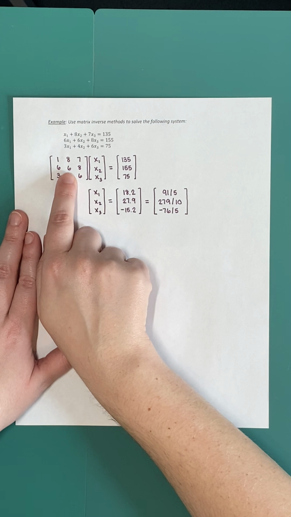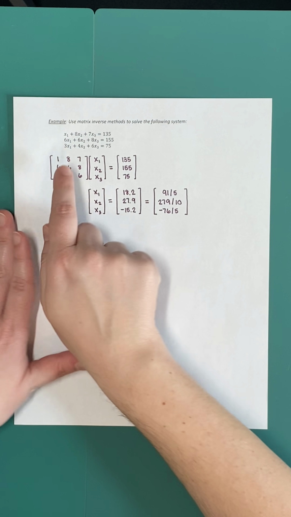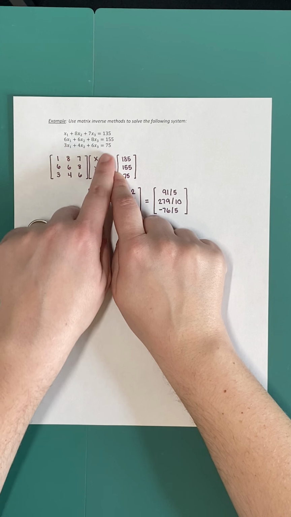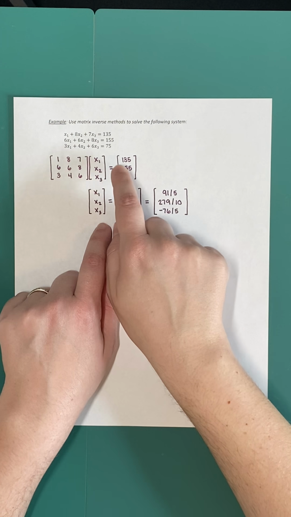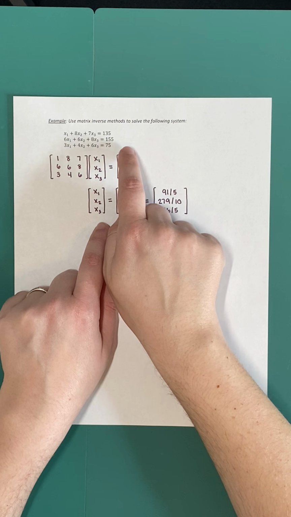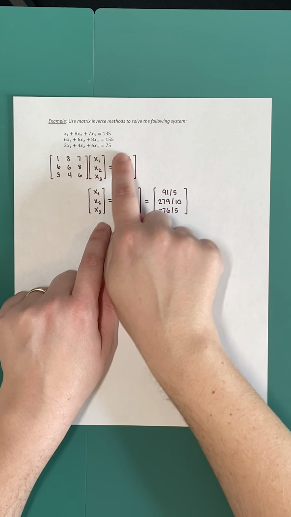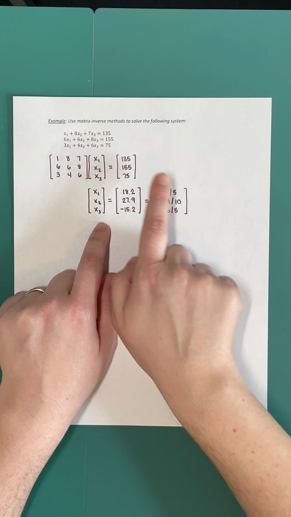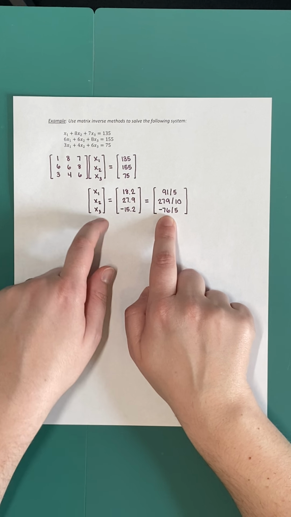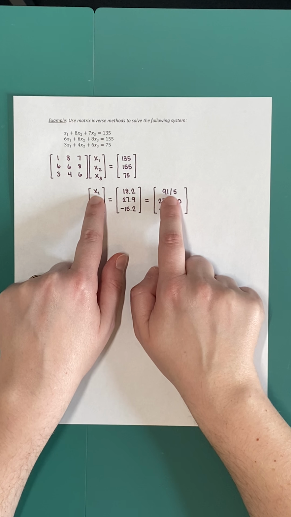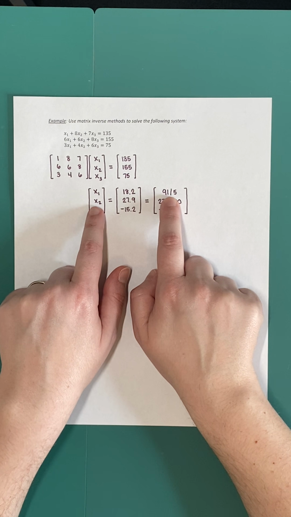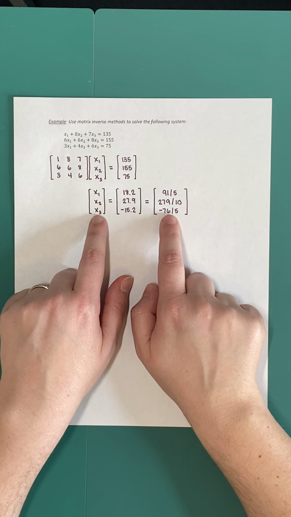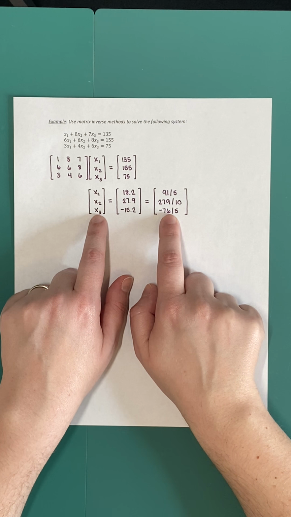So we take this matrix, find its inverse, multiply both sides of the equation by that inverse, which isolates the variable matrix. We multiply that inverse matrix and the column matrix on the right-hand side. This should be our result. We convert it to fraction. So x1 is going to be 91 over 5. x2 is going to be 279 over 10. And then x3 is going to be negative 76 over 5.